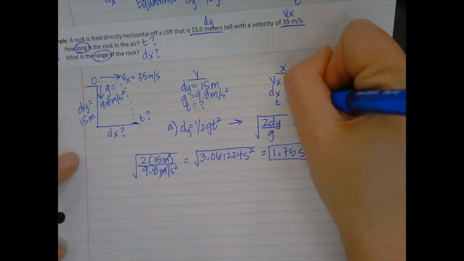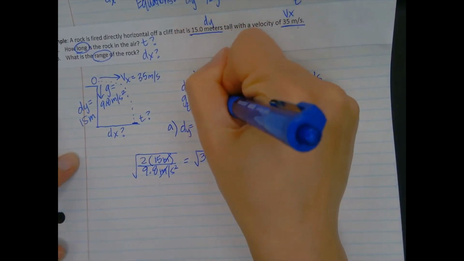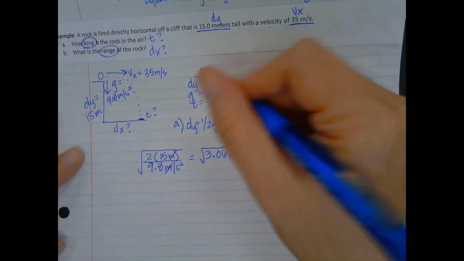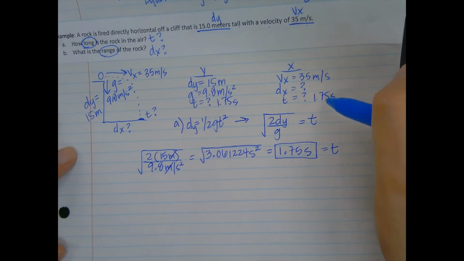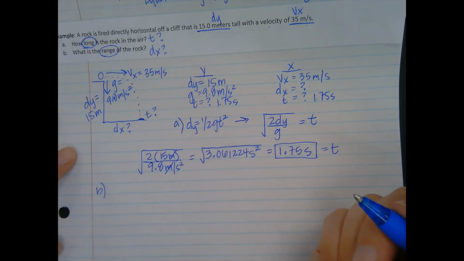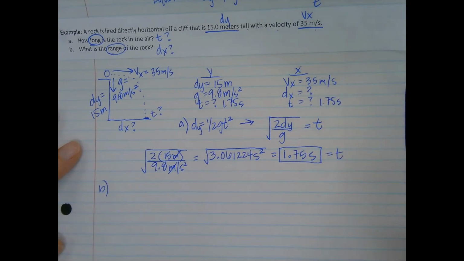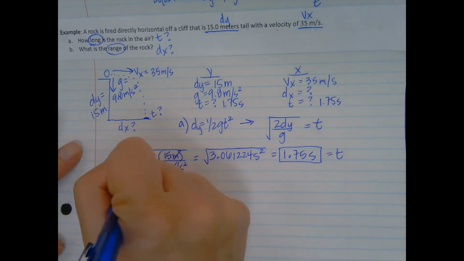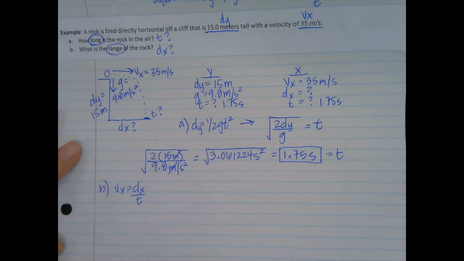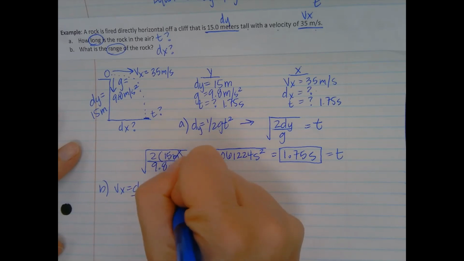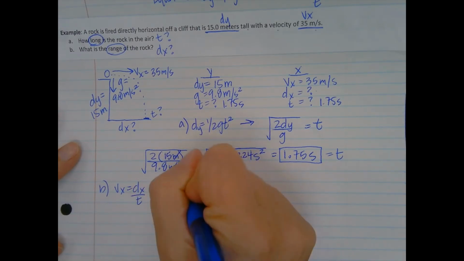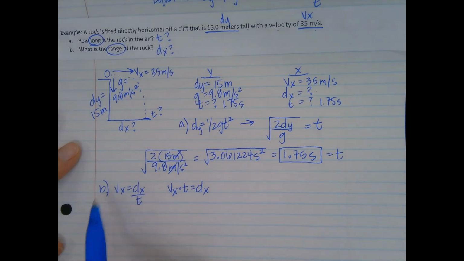Now we've got t. Okay, so now part B says, what is the range of the rock? So now that I have the time, I can rearrange the equation and solve for dx. So that's part B. So part B is, I know I'm going to be using my x component now. So my x component variables, and Vx equals dx over t. So to rearrange this equation to solve for dx, if I multiply both sides by t, then I can get dx by itself. So Vx times t equals dx. All I did was rearrange it by multiplying both sides by t.